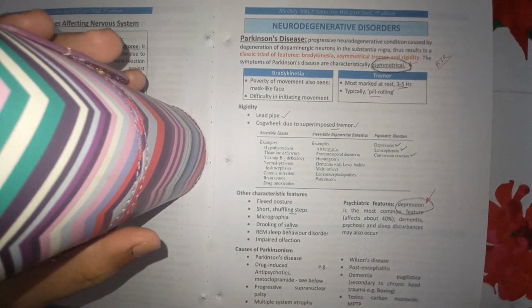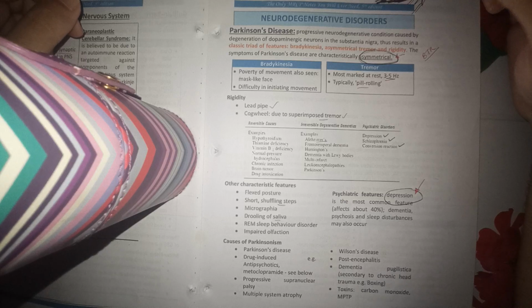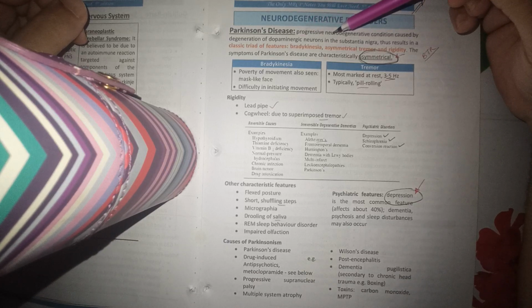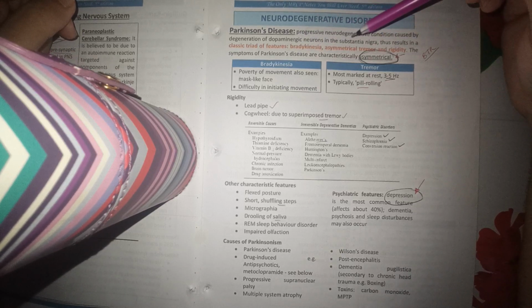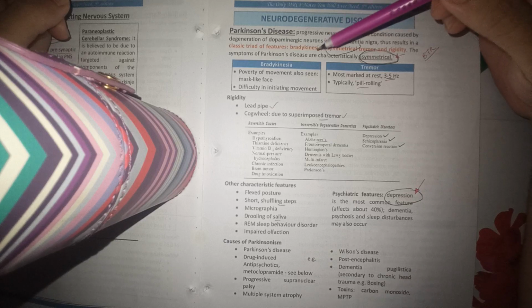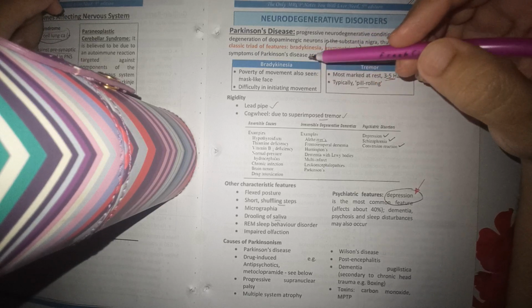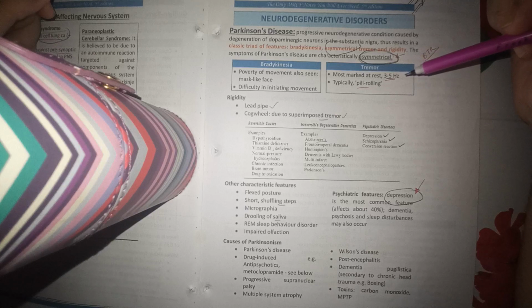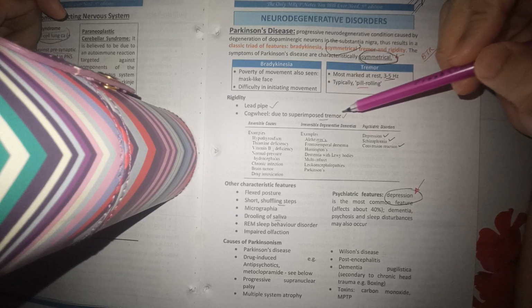Next, neurodegenerative disorders, basically Parkinson's disease. Parkinson's disease is a progressive neurodegenerative condition caused by degeneration of dopaminergic neurons in the substantia nigra. This results in the classic triad of features: bradykinesia, asymmetrical tremor, and rigidity, BTR. The symptoms of Parkinson's disease are characteristically asymmetrical. Bradykinesia, poverty of movement, also seen are mask-like faces, difficulty in initiating movement. Tremor is most marked at rest, 3 to 5 hertz, typically pill rolling. Rigidity is described as cogwheel due to superimposed tremor.